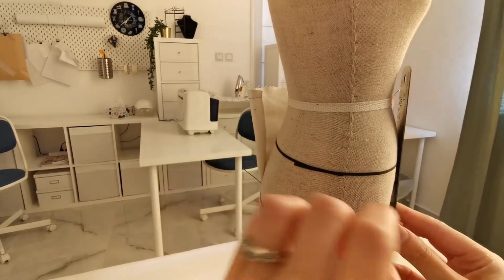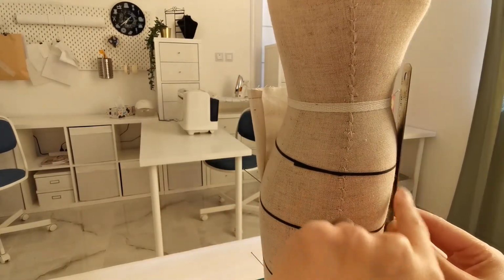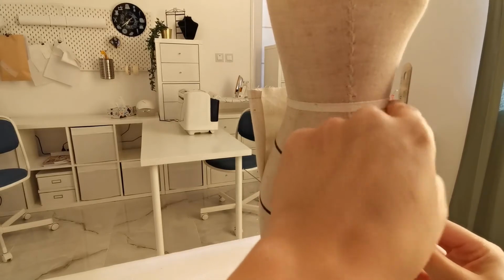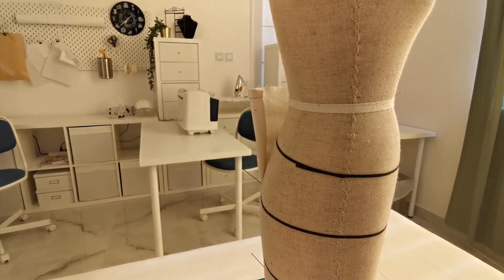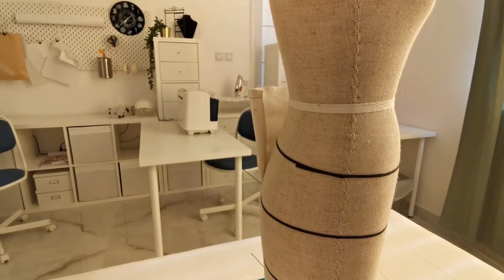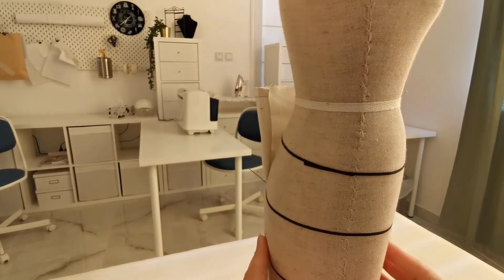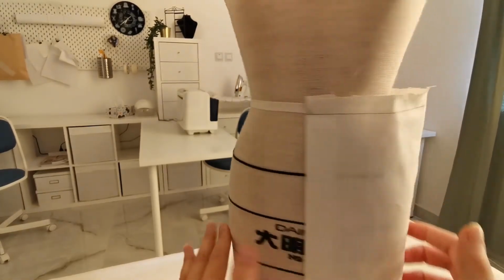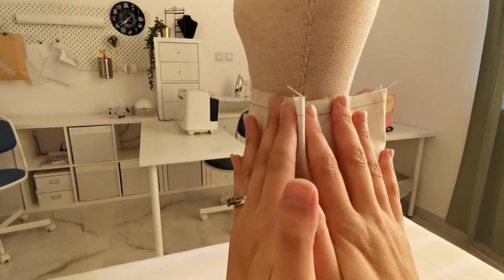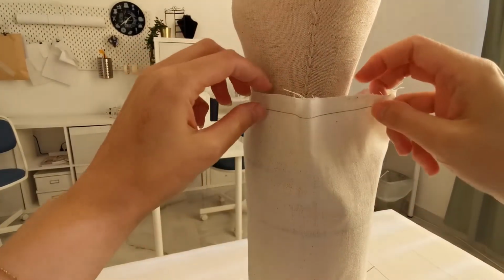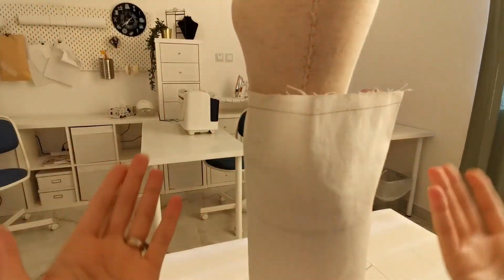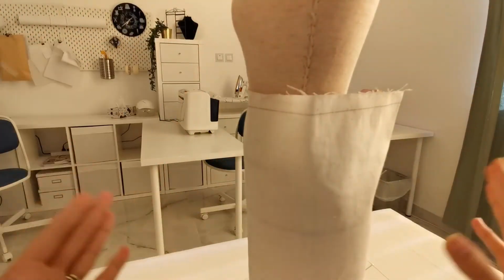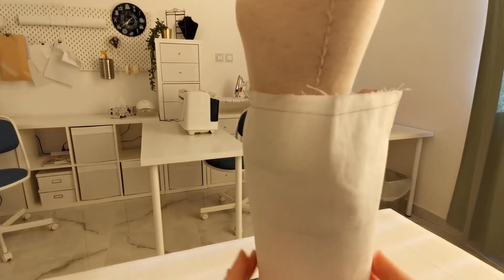Same here, if you place it perpendicular, also you will find some fabric needs to be taken off from this area. So that tells me that I don't have to take all the excess fabric in one place. It's better to take it from several areas. That will make the skirt or the piece lie smoothly on the body.